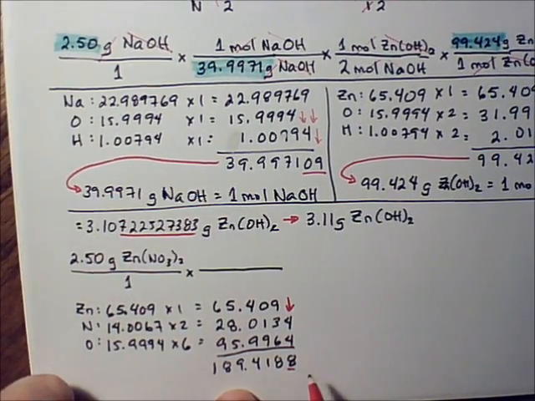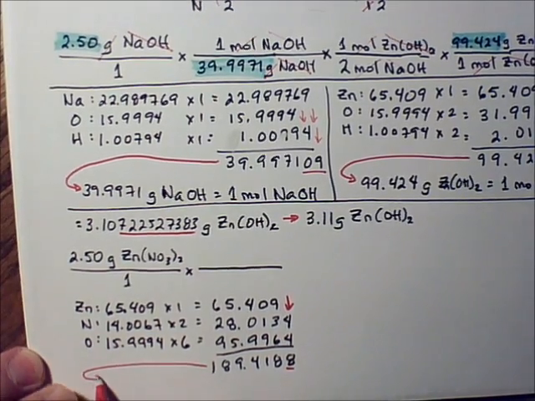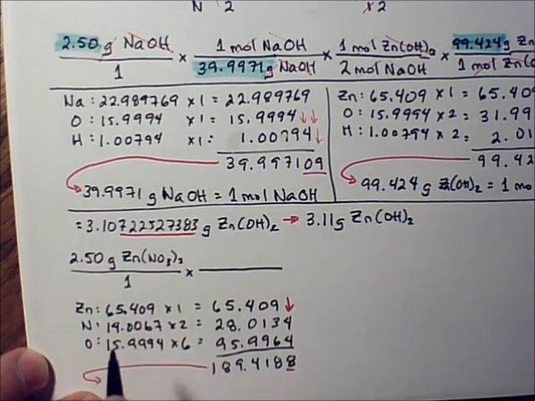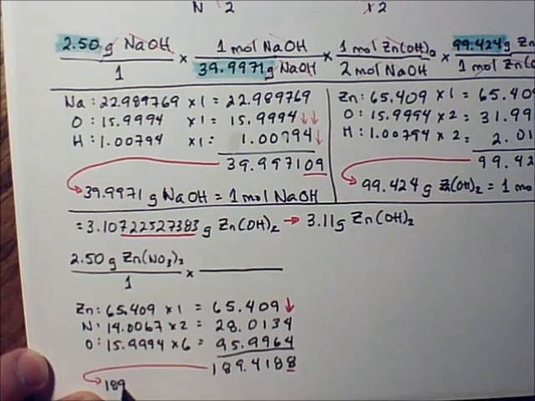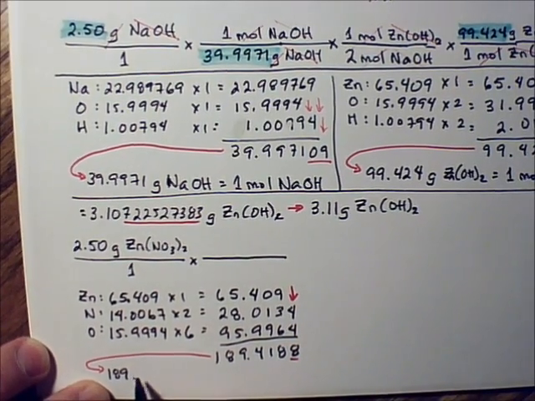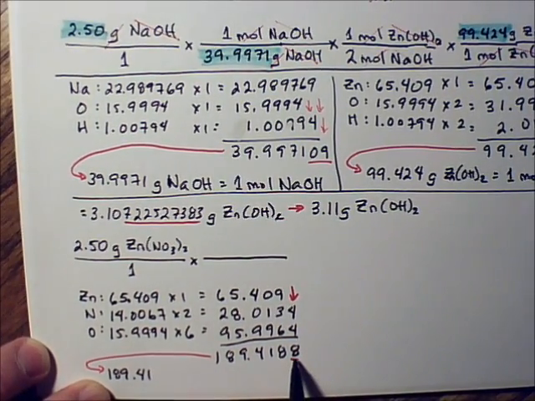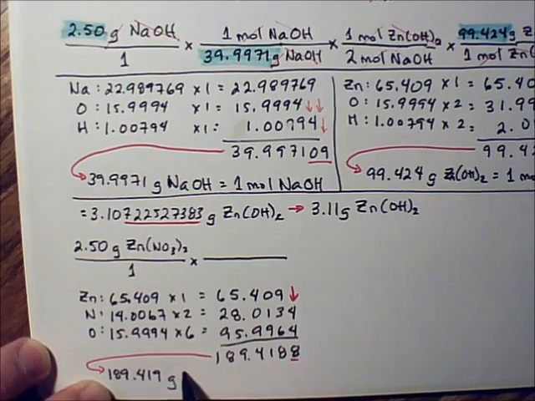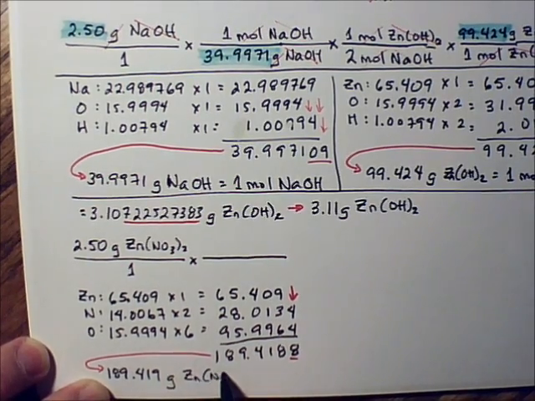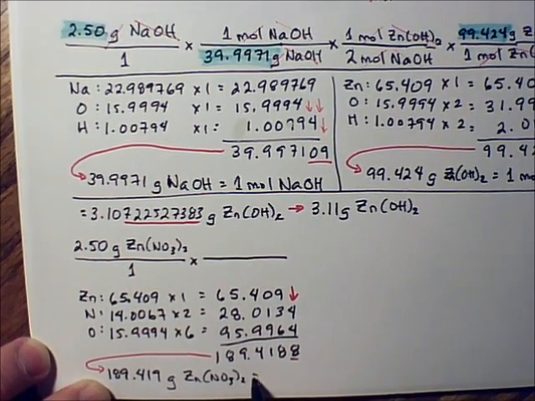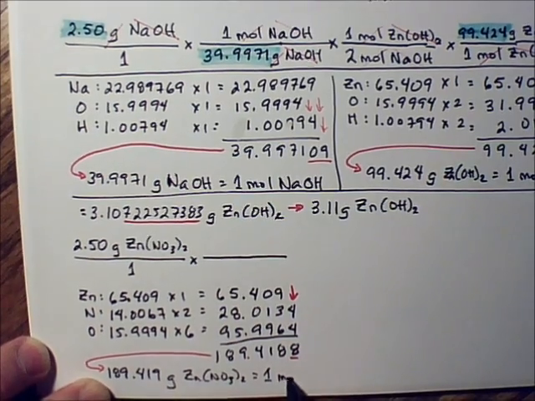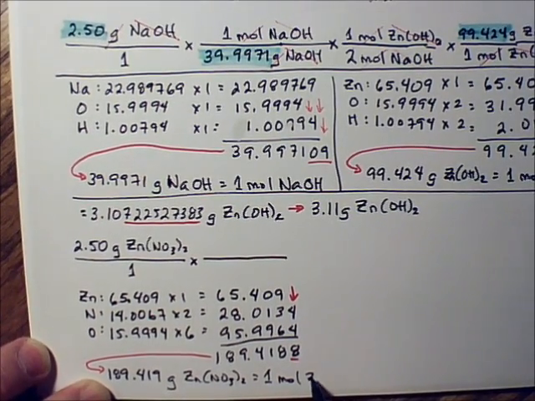So let's see, I got 1 empty slot. Round it off. I get 189.41. This 8 makes that number round up 1. So that 8 becomes a 9. Grams of zinc nitrate equals 1 mole of zinc nitrate.